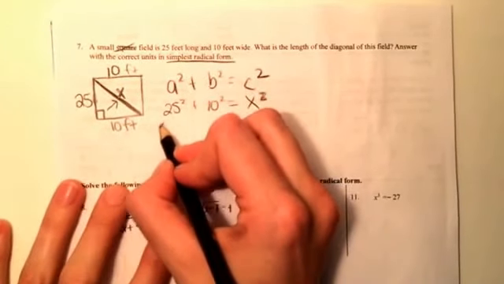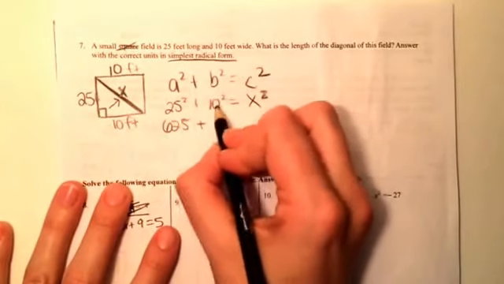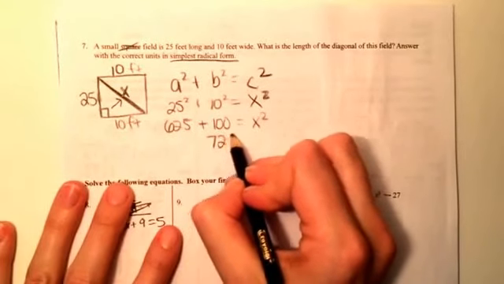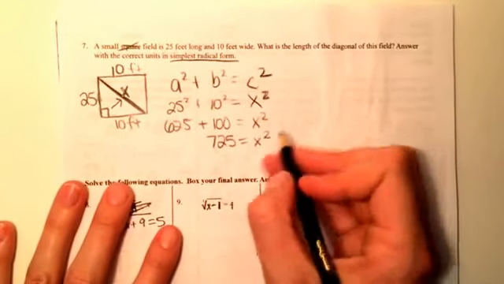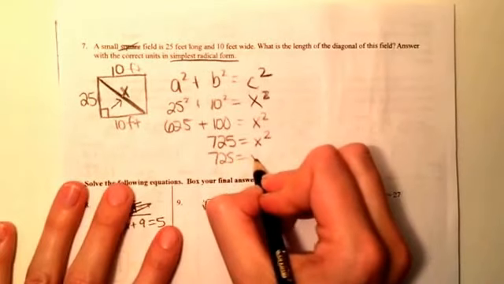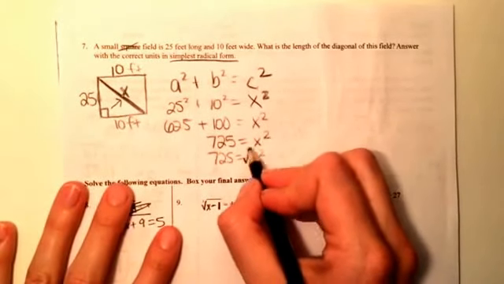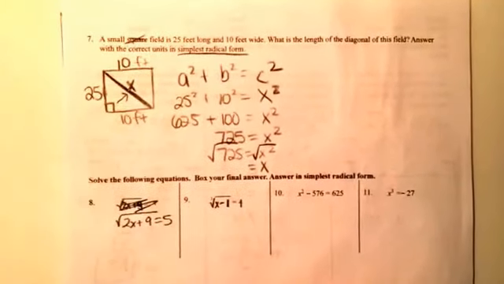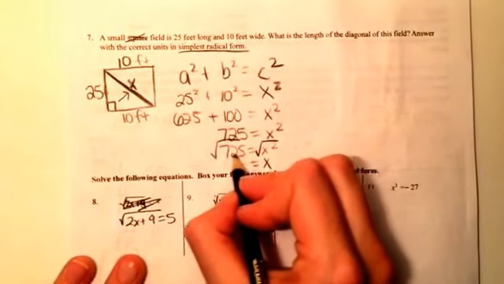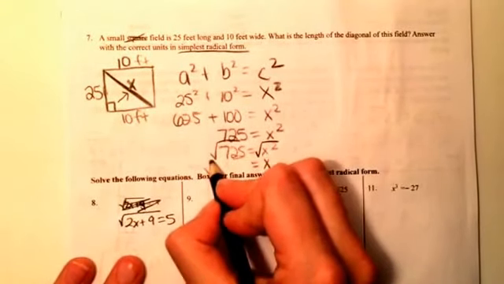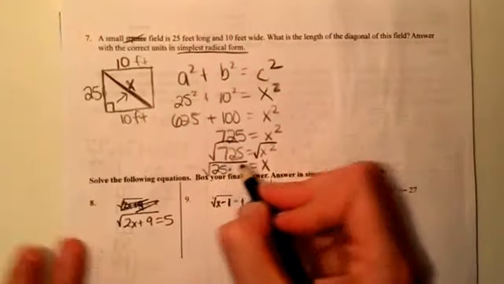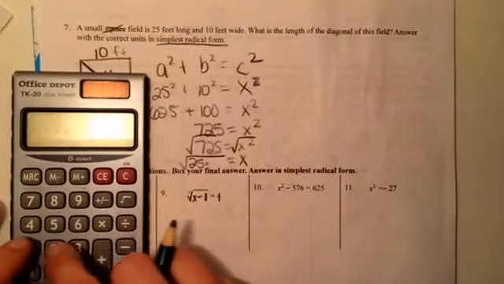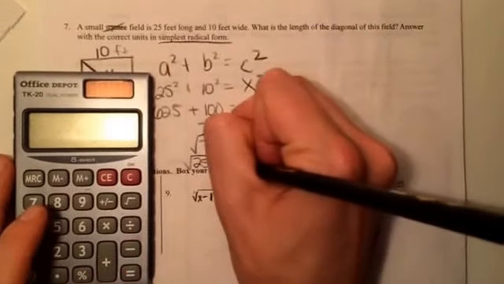So 25 squared is 625, plus 10 squared, which is 100, equals x squared. Add those together. 725 equals x squared. How do I get just x? How do I undo the square? I take the square root of both sides. So I get x equals, that doesn't have a perfect square root, but I know that it's divisible by 25. It ends in 25, and 25 has a perfect square root. So I'm going to do 725 divided by 25. It's 29.